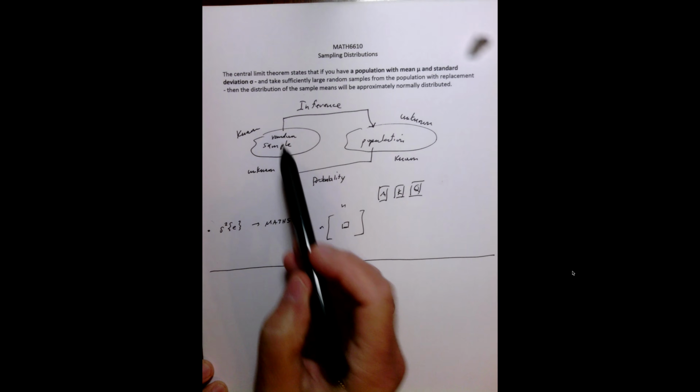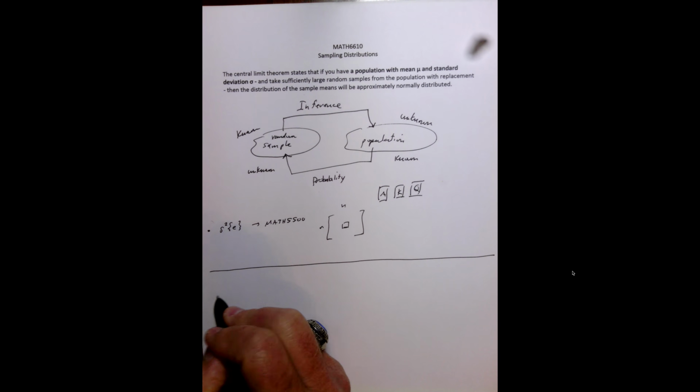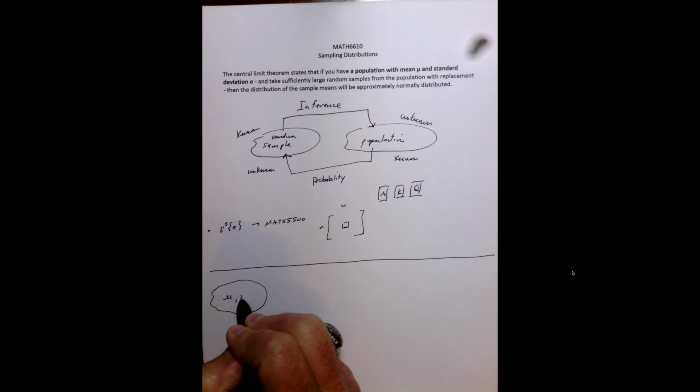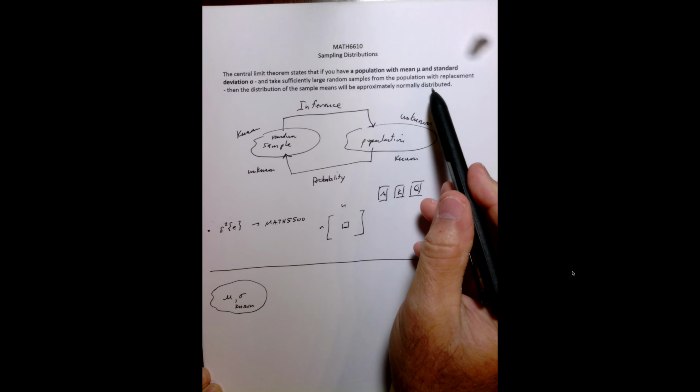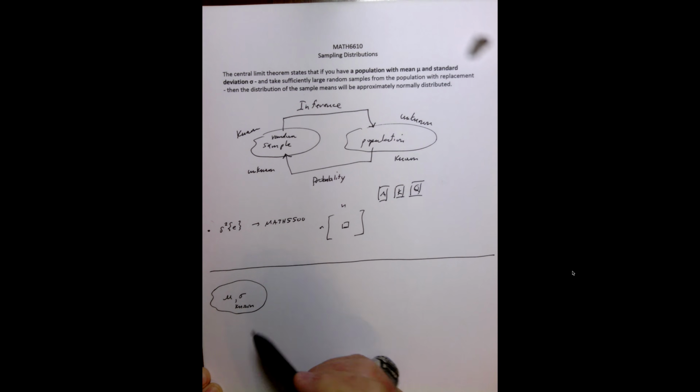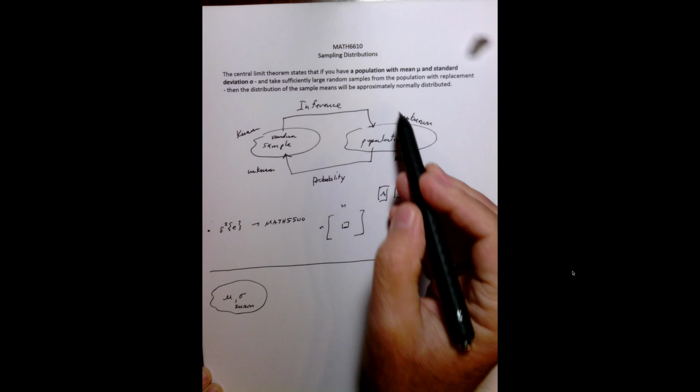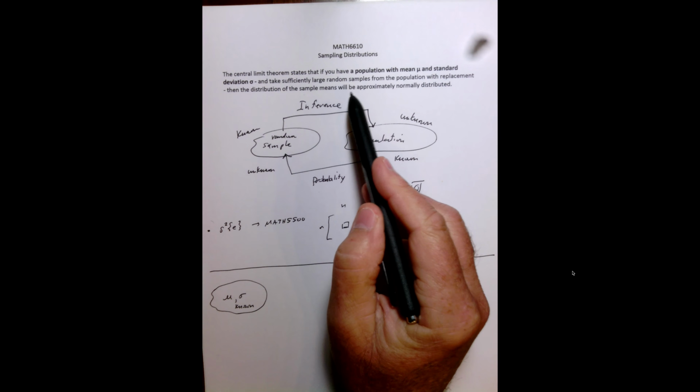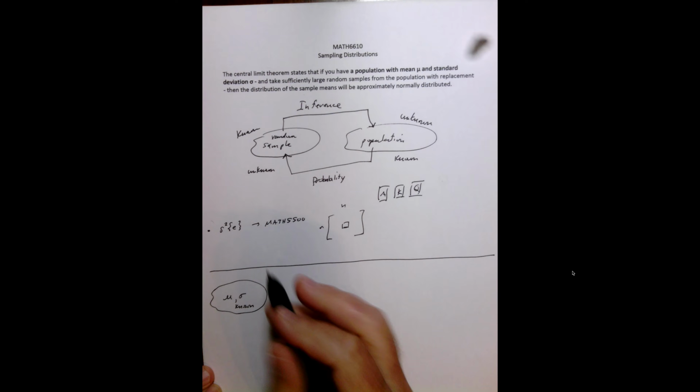I hope you'll slow down and give me an opportunity to teach you something here. Now, what happens? First of all, we begin with a population, and just as the formal definition says, we start with a population that has mean mu and standard deviation sigma given. Now, the next thing we do is we start talking about taking sufficiently large random samples.